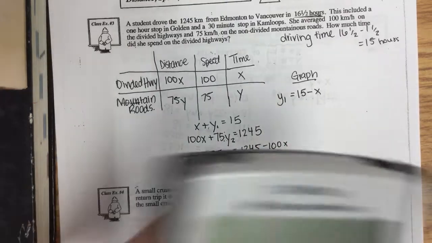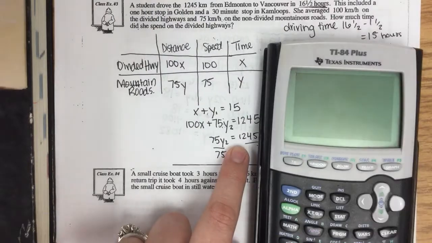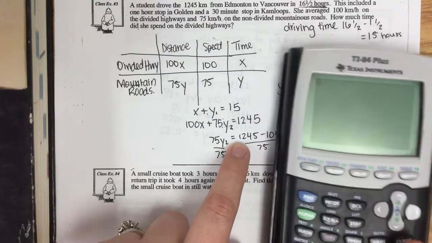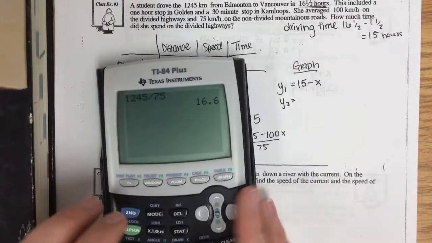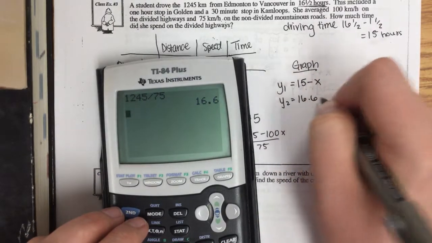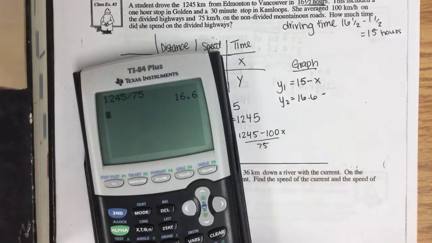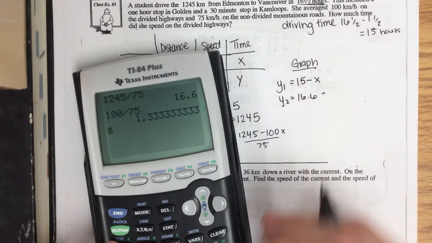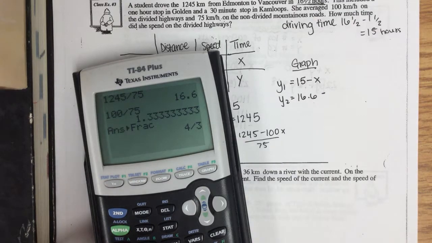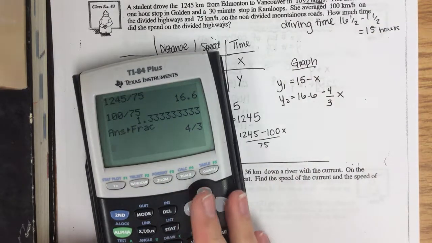I'm going to have to do a little bit of math here. y2 in my calculator would look like 1,245 divided by 75, which is 16.6, minus 100 divided by 75, 1.3 repeating. If that's a fraction, that'd be more specific, minus 4/3 x.